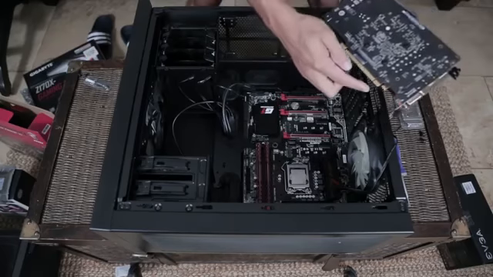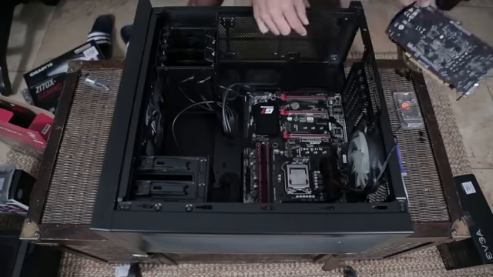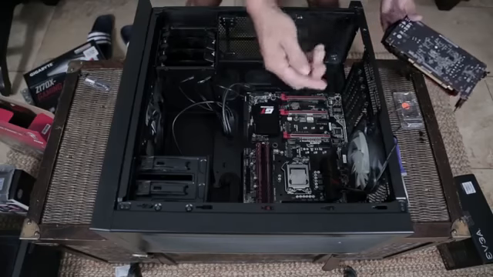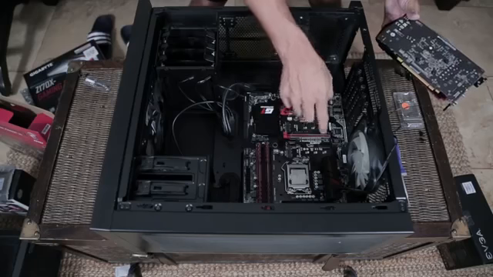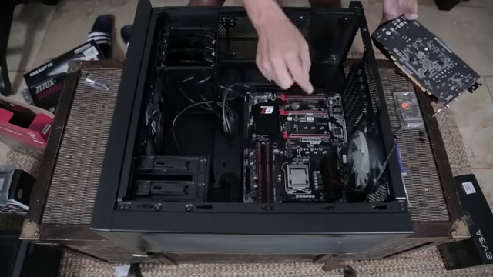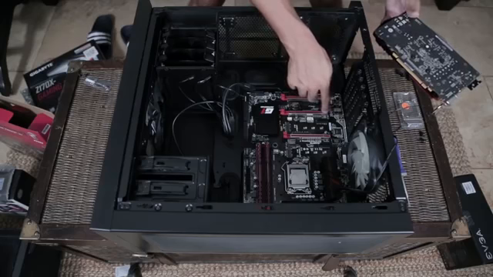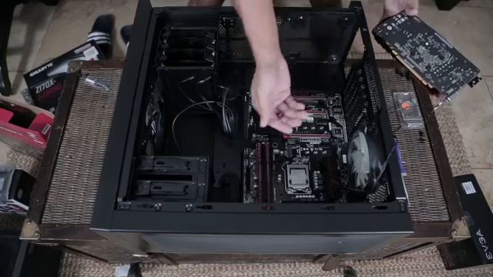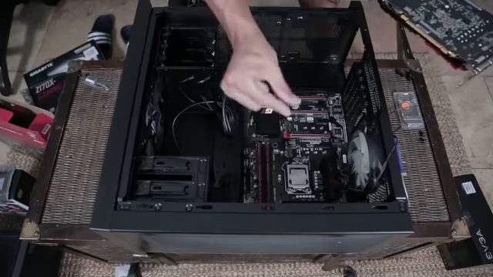Now it's pretty intuitive with your graphics card having as many pins as it does to put it in one of these slots. Which one do you want to use? Well, as long as it says PCIe X16, any of them will work. If it says anything lower, like it does here, PCIe X8, you want to avoid that. It'll lower the speed of your gaming performance just a little bit.